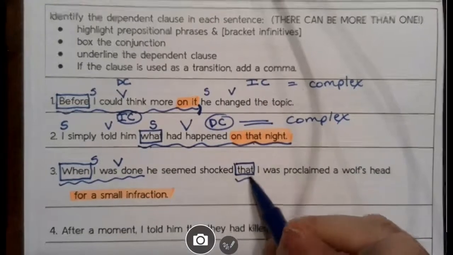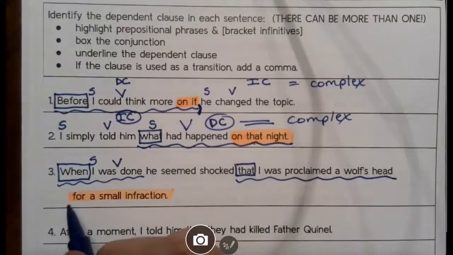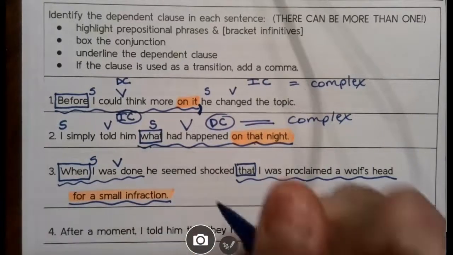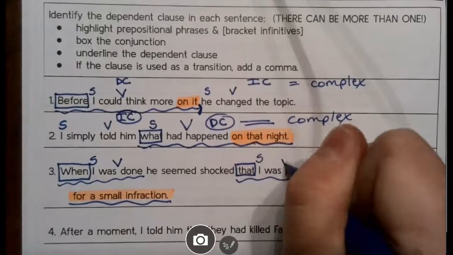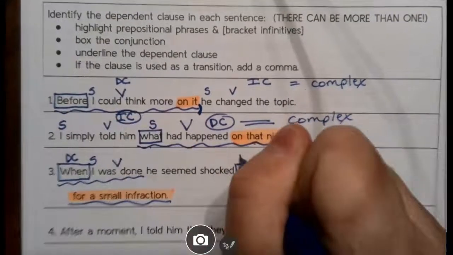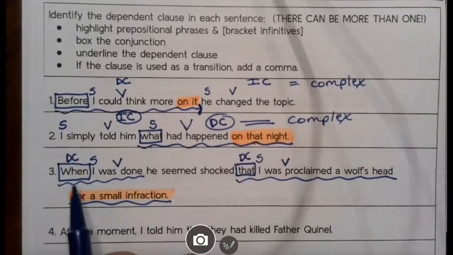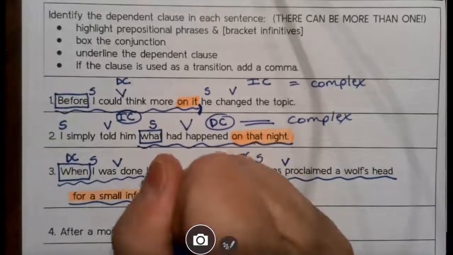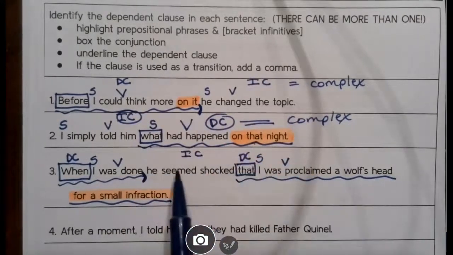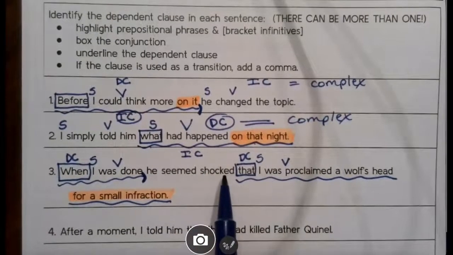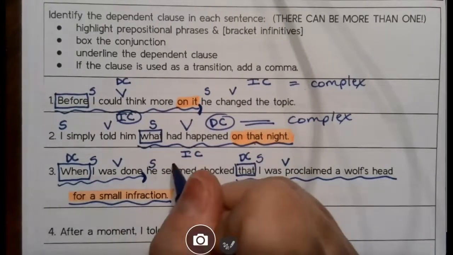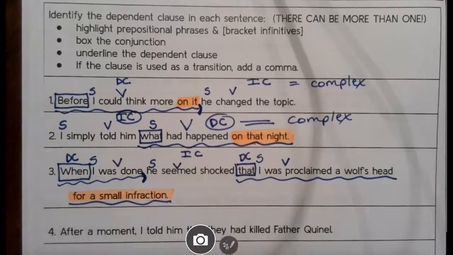That I was proclaimed a wolf's head for a small infraction. That whole thing acts like my dependent clause. Got a subject and a verb. So this is a dependent clause. This is a dependent clause. And I've got a dependent clause at the beginning of the sentence, so I need to add a comma. That leaves this part, he seemed shocked, to be my independent clause. He is the subject and seemed is the verb.